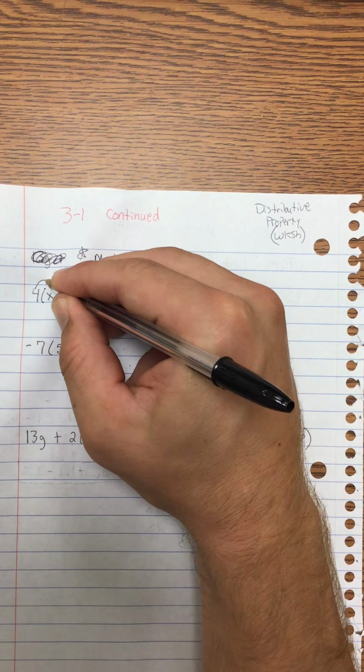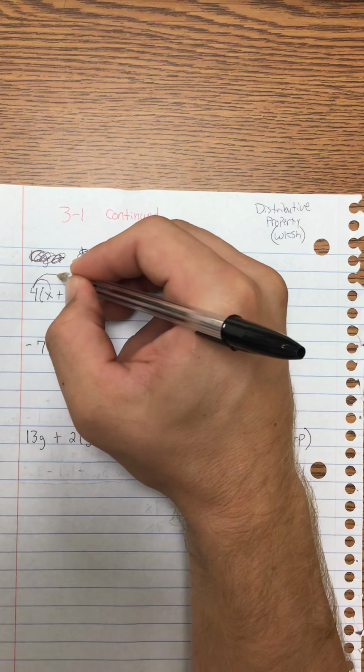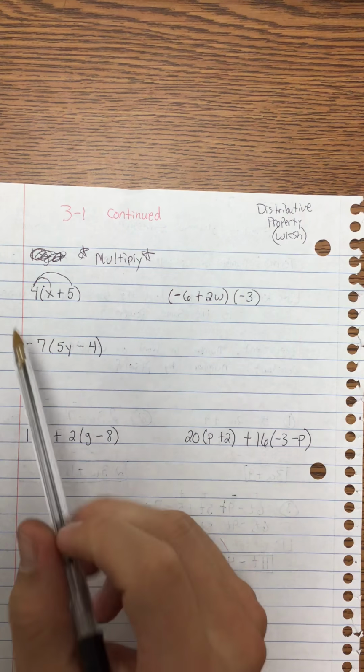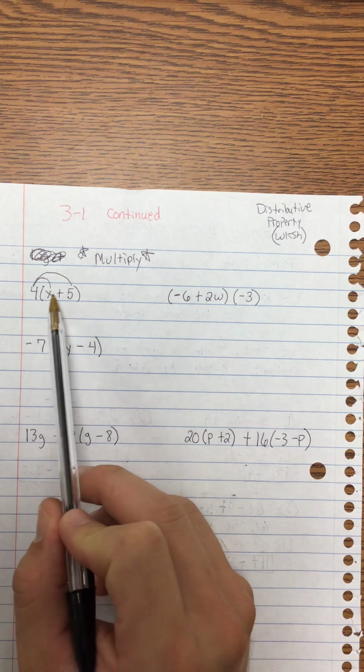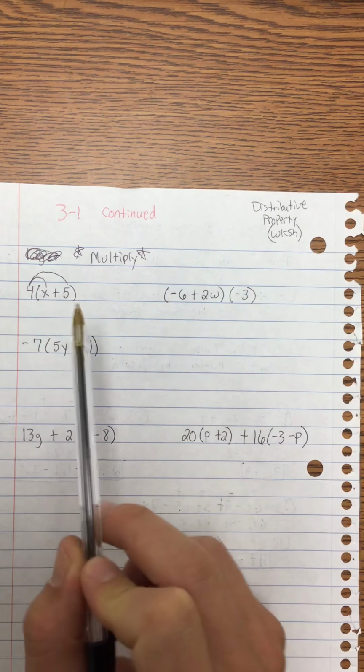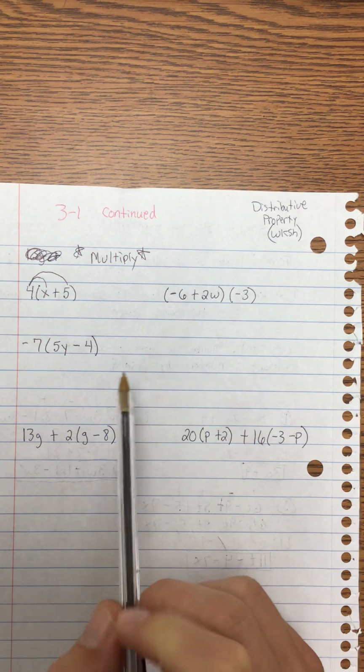I need to take 4 times x, and I also need to take 4 times this positive 5. Now it's really important that you pay attention to your signs in these problems when you are multiplying, and remember your rules: same signs positive, different signs negative. It doesn't really matter which order you multiply. It's okay either way. I just like to work left to right, so that's what I'm going to show.